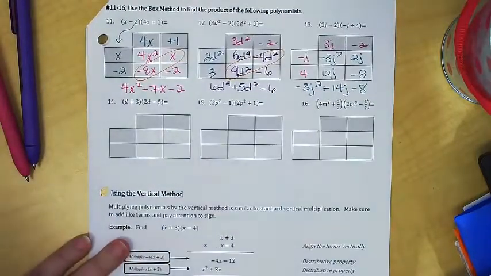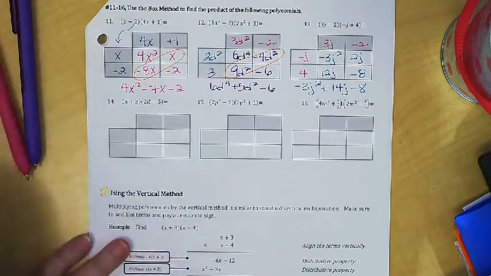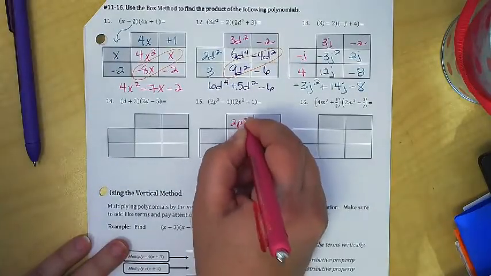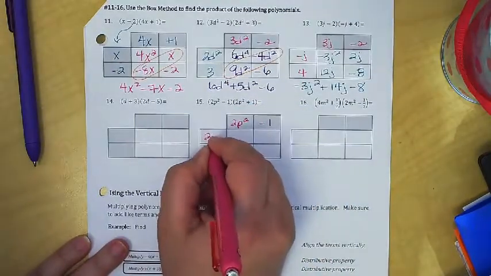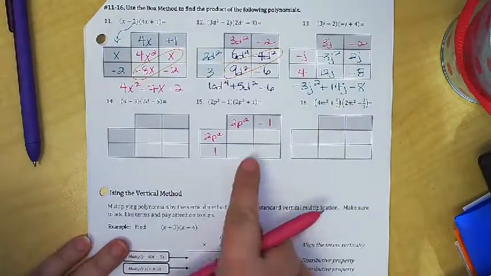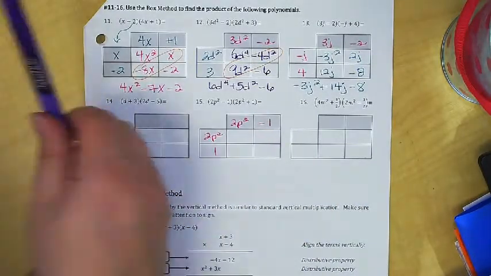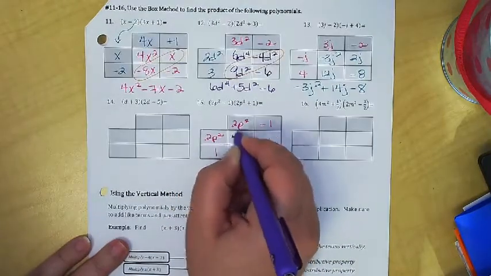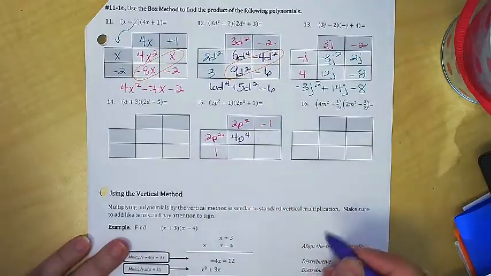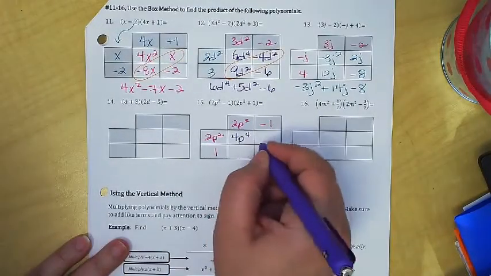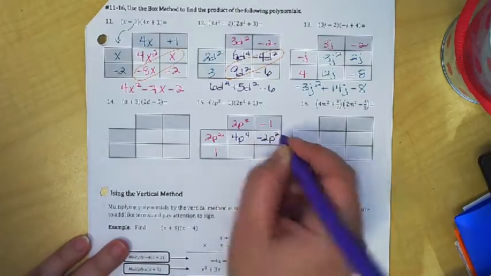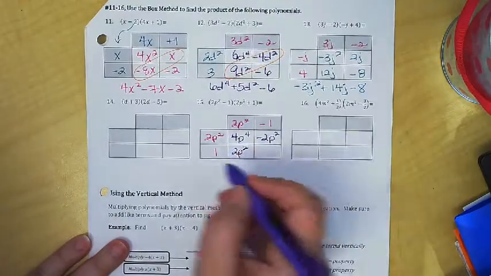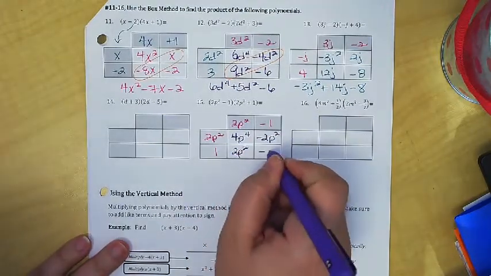Okay, so let's take a look at number 15. I'm going to start as usual. I'll put one of these across the top here, maybe 2p squared and the negative 1, and the other one is 2p squared and a positive 1. And then we'll start to find these products. So 2p squared times 2p squared: 2 times 2 is 4, and p squared times p squared, we add those exponents, so that's p to the 4th. 2p squared times a negative 1 just changes the sign to negative 2p squared. 2p squared times 1 stays 2p squared. And 1 times a negative 1 is a negative 1.